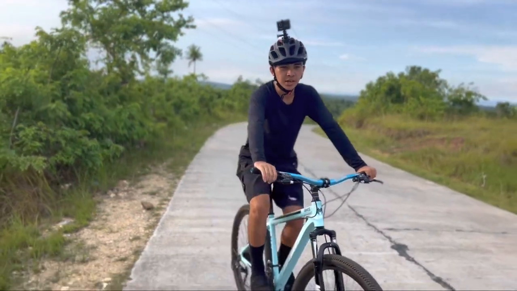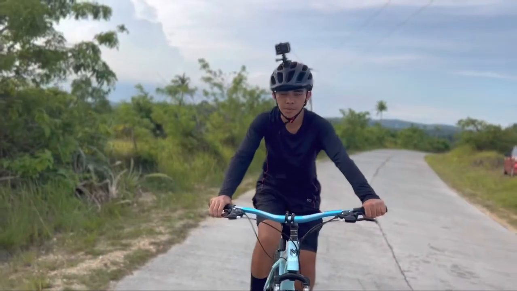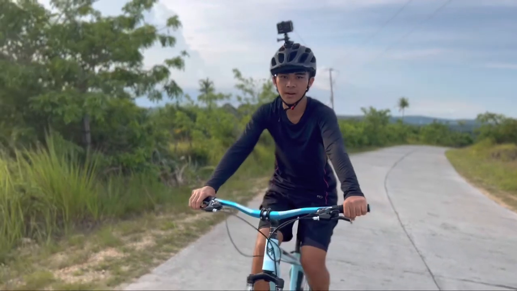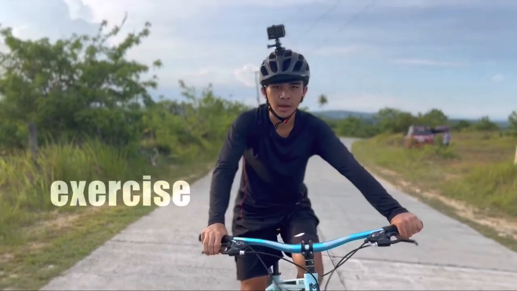The pandemic has caused a bicycle boom not only in the Philippines but also across the globe. People of all ages from all walks of life are turning to cycling for transportation, recreation, exercise, or sport.